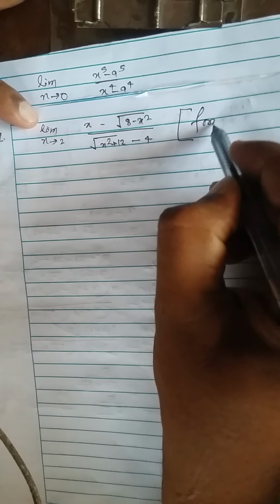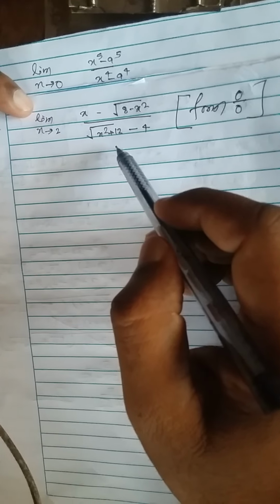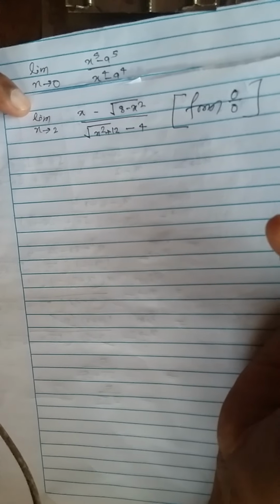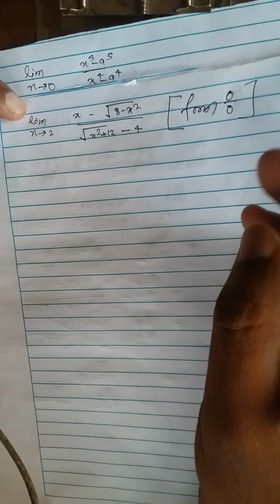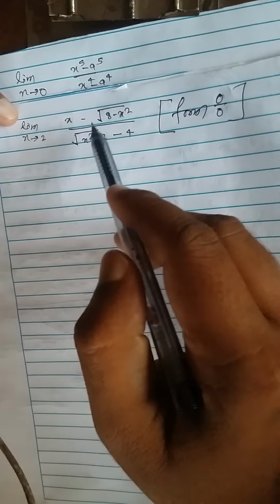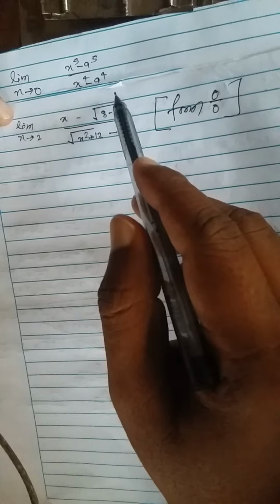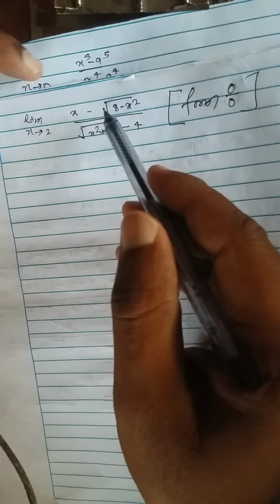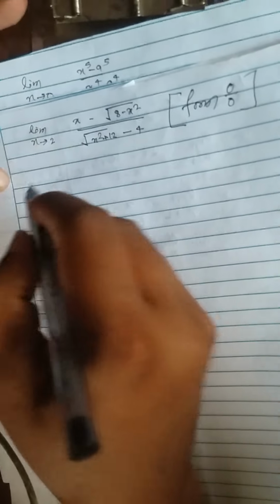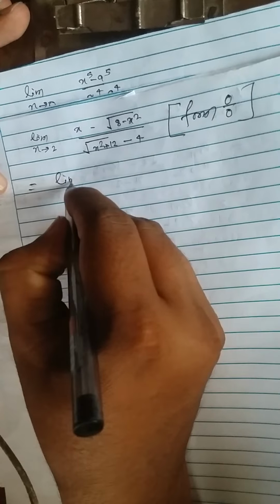We are moving towards the fourth question. The fourth question is a similar question. Algebraic function. This function will also take the form 0 upon 0 when you substitute x equal to 2 there. So there are just three methods to find the solution. First is factorize, second is rationalize, third is formula. You can very easily judge that this one is a problem of rationalization, because both numerator and denominator consist of square roots. Let us rationalize, and here we'll have to rationalize the numerator as well as the denominator.